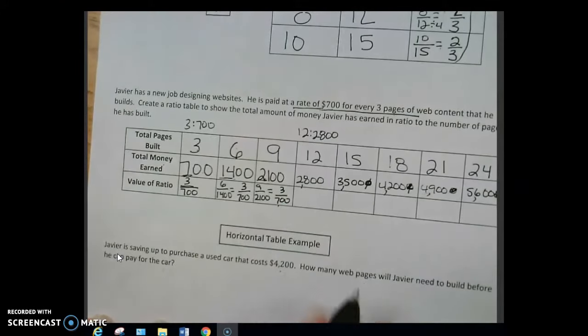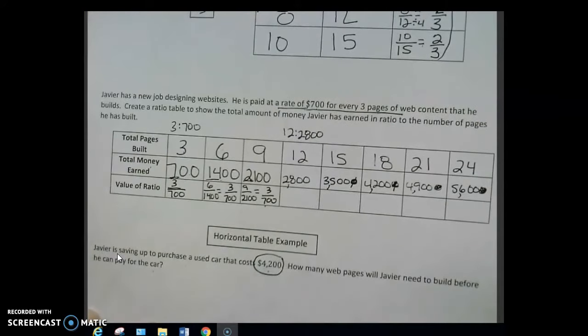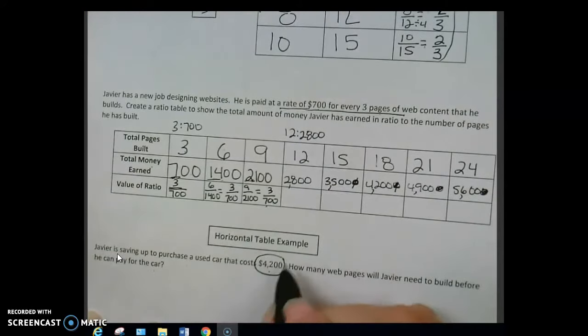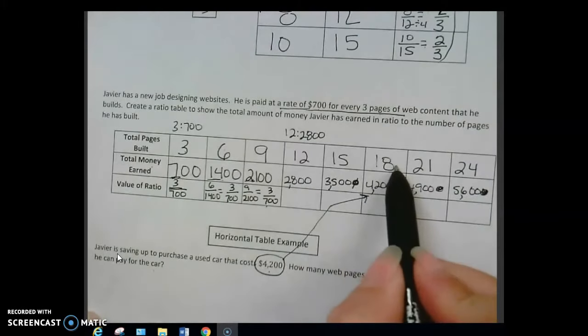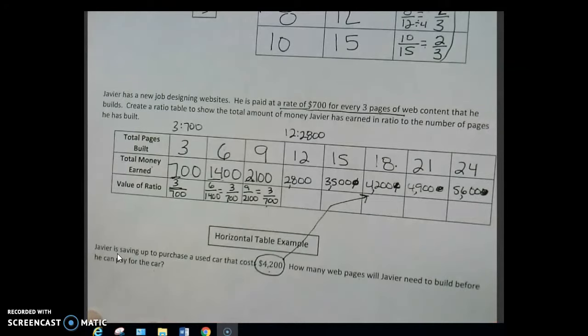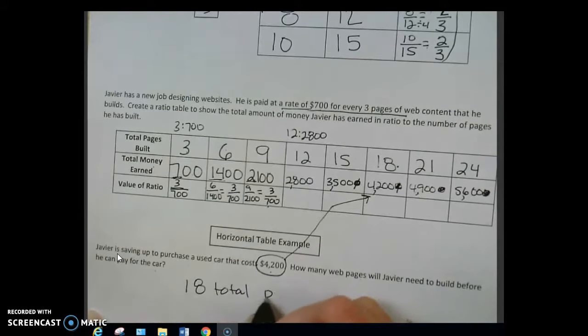So that's another reason these tables are nice. If he knows this is what his goal is, 4,200, he can come up here and find 4,200, and then that'll tell you he needs to build 18 web pages. So how many does he need to build? 18 total pages.